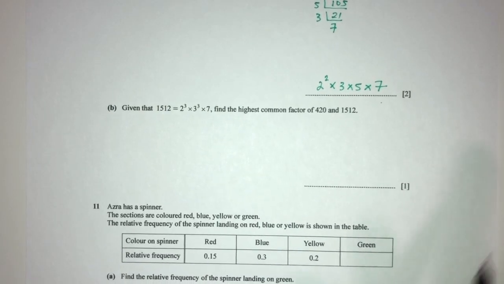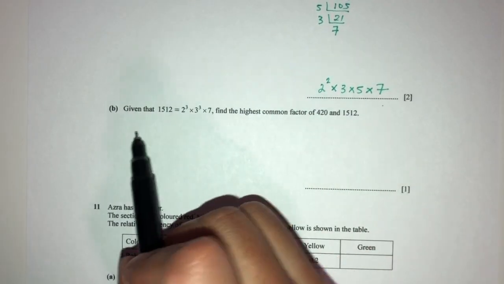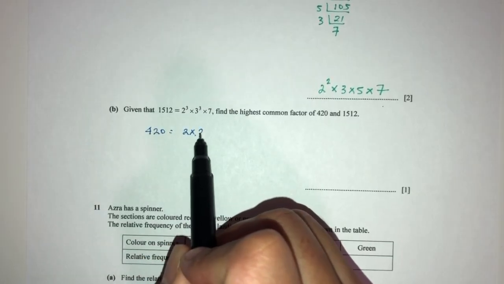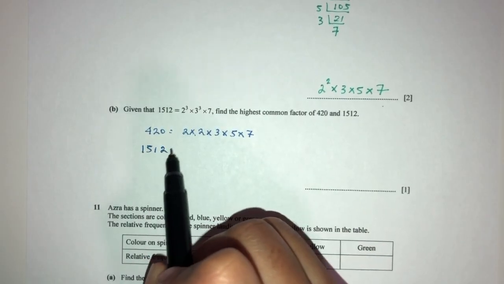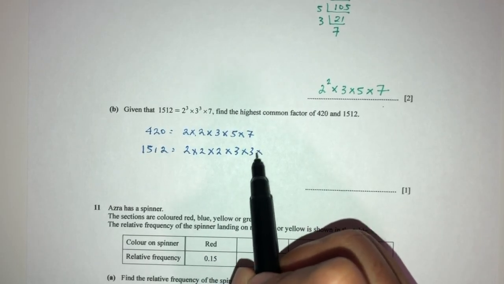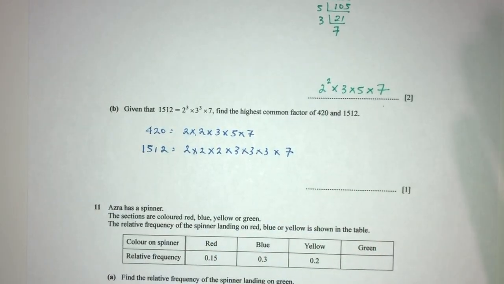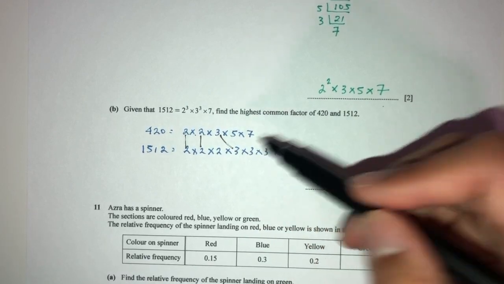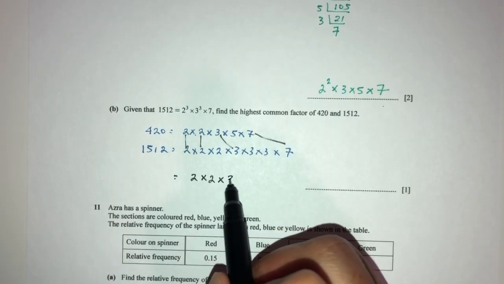Now for part B, given that we have this equal to this, find the highest common factor for these two. So pretty easy. We can write them side by side. You will have 420. It is 2 times 2 times 3 times 5 times 7. 1512, that will be 2 times 2 times 2 times 3 times 3 times 3 times 7. So how do you find the HCF? We just find which ones are matching. For example, this matches with this, matches with this, this matches with this, and this matches with this. So the matching numbers will be 2 times 2 times 3 and times 7.